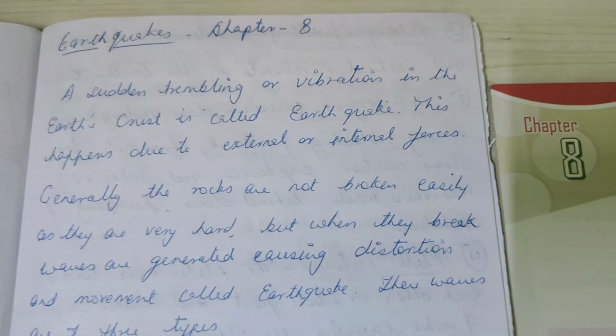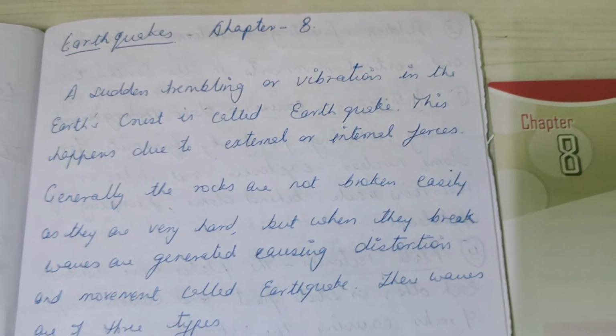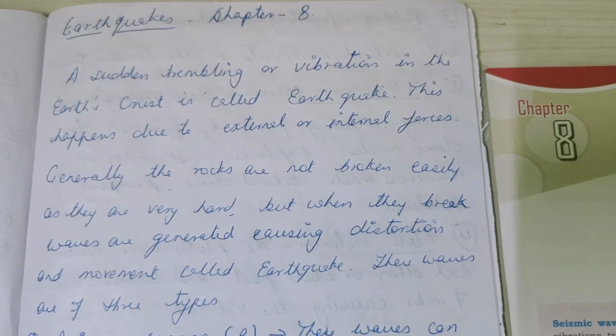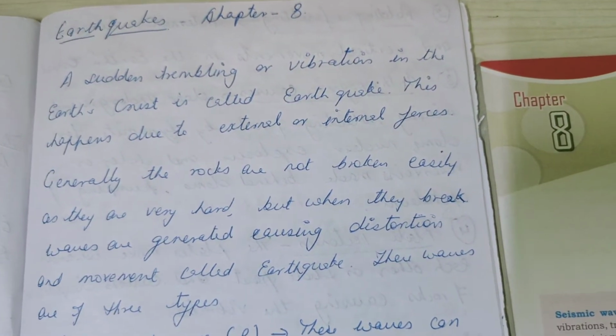Okay. Good morning, students. We'll start with chapter 8 now. We have done volcanoes, and I gave you enough time to finish off with your written work with volcanoes. So we'll start with earthquakes now.